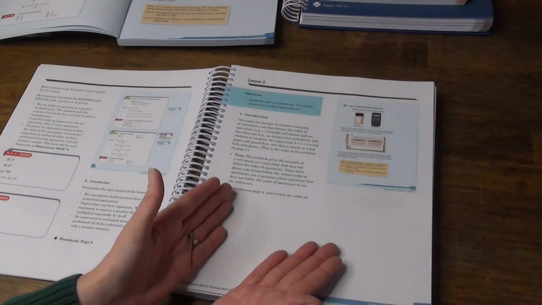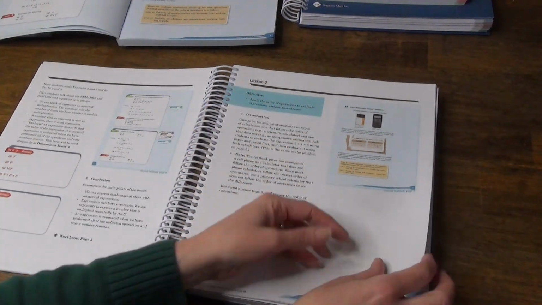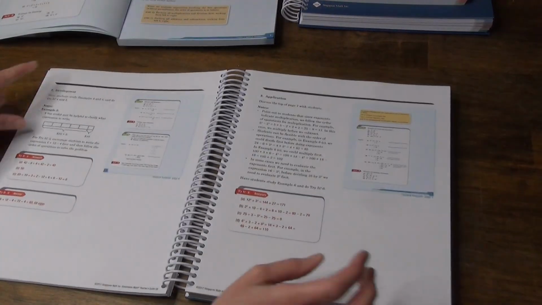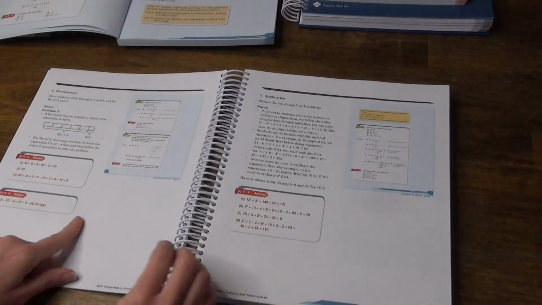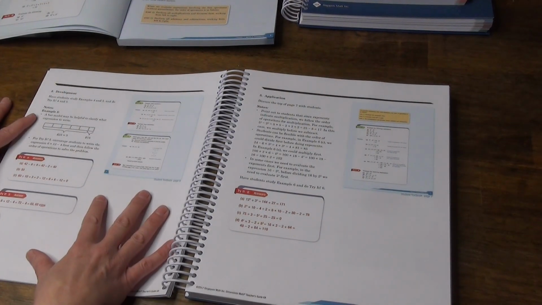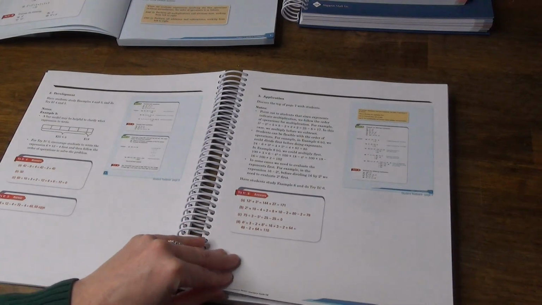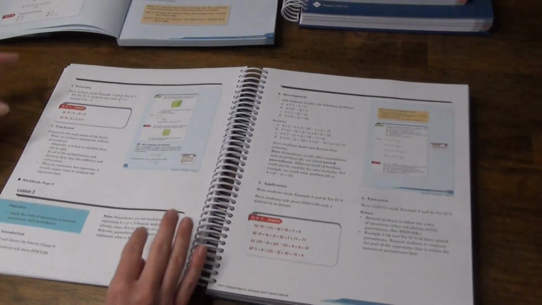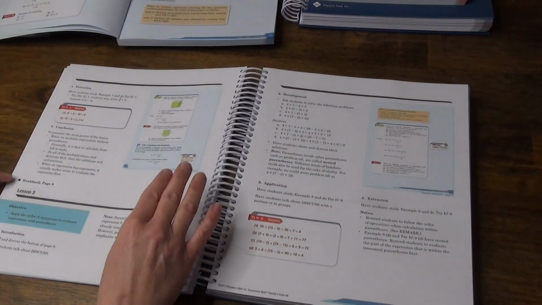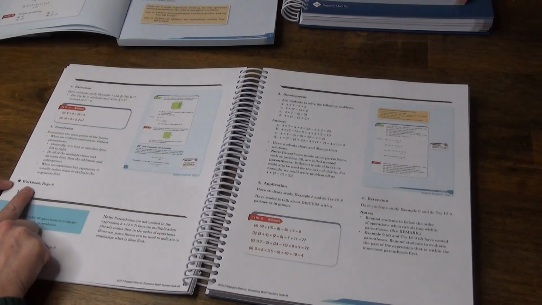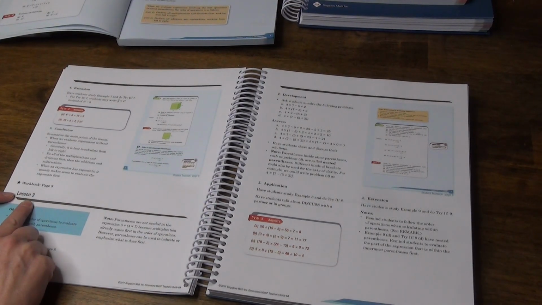Okay, here we go. Now we're going to lesson 2. We're going to practice some things. I don't see anything for a workbook here. We're going to keep working. We have some more try it sections there. We're going to keep going, and then you can see we are stopping at workbook page 9 before moving on to lesson 3.